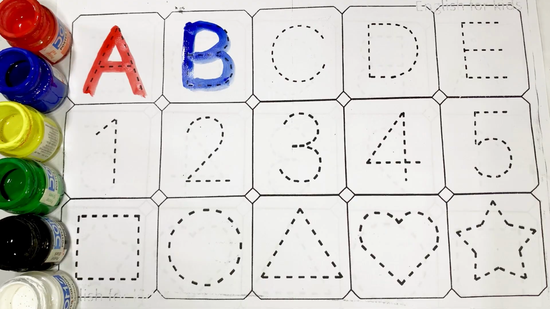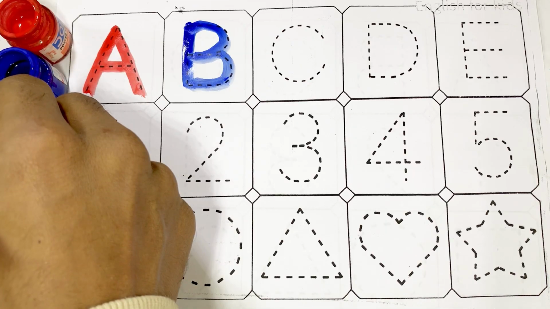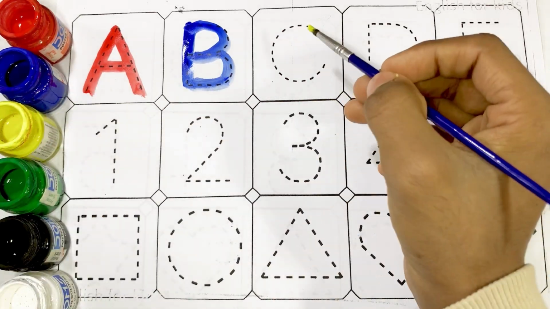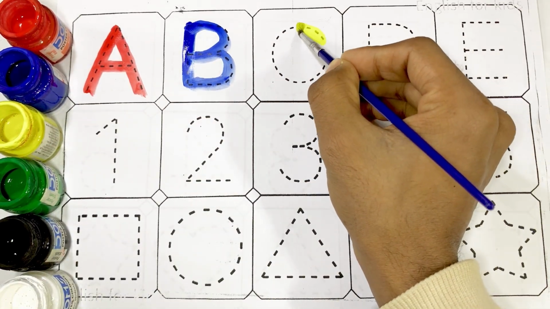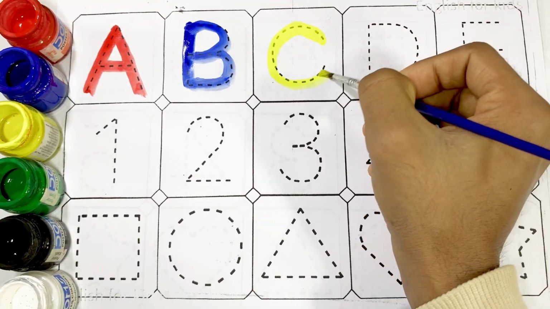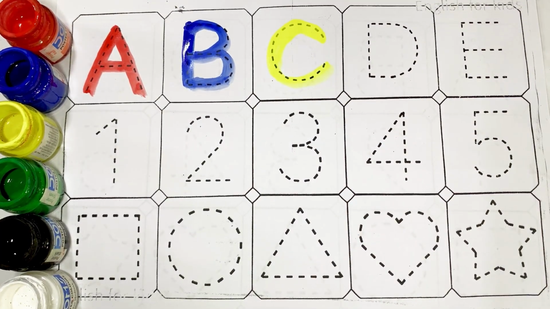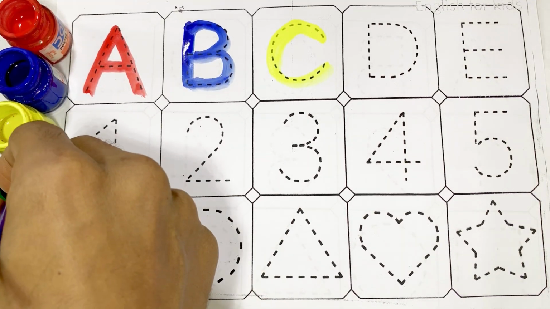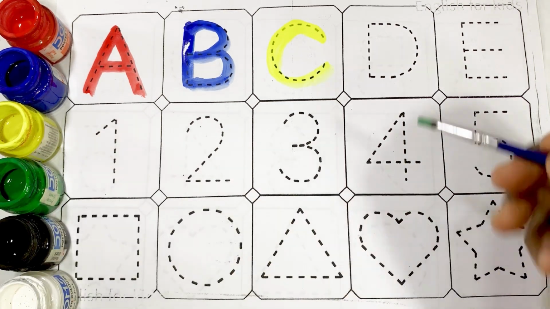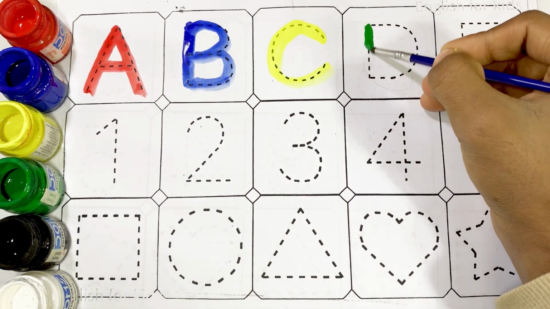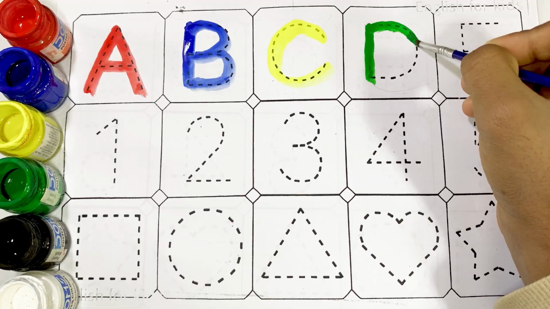Kids, now draw C. The alphabets of C, and use yellow color. This is C. C for car. Now draw D. The alphabets of D and use green color. This is D. D for dog.